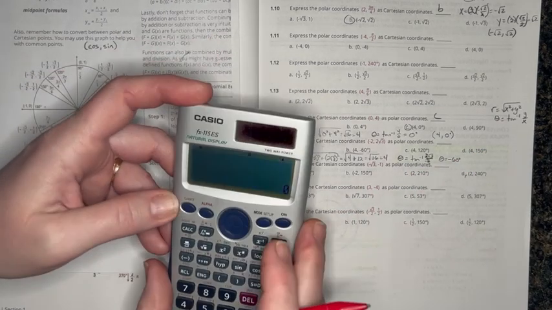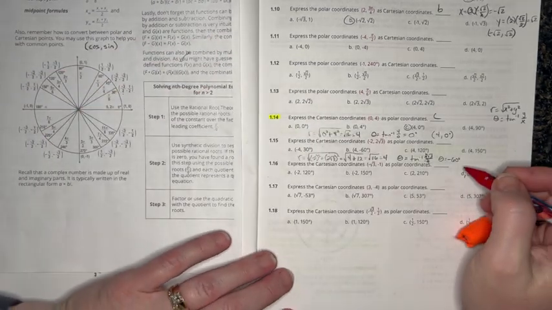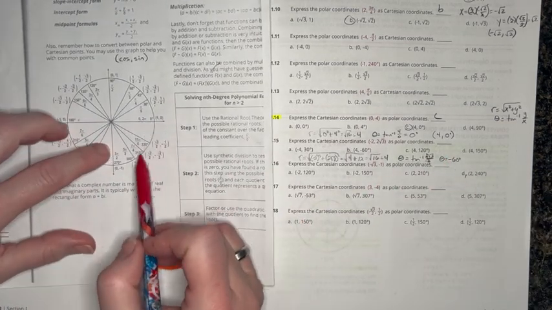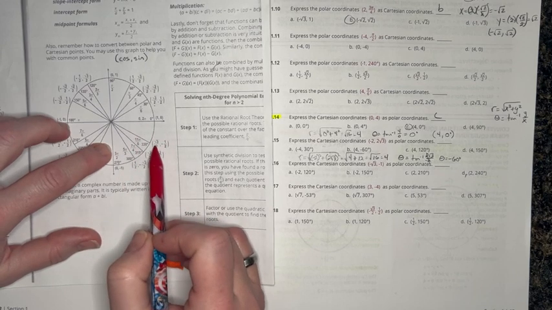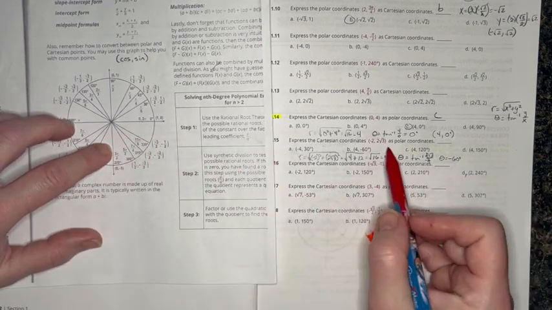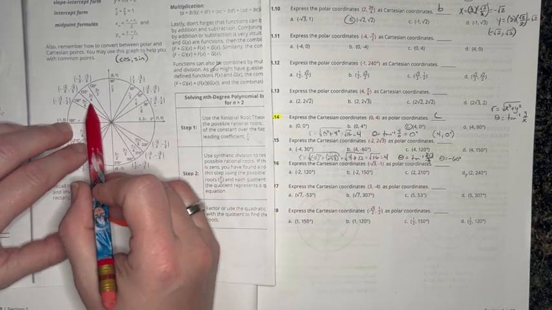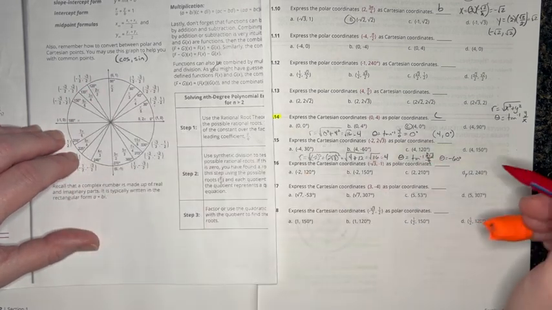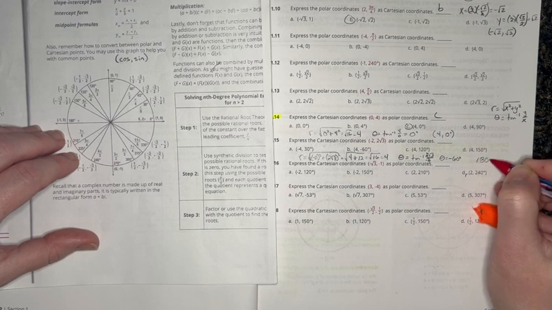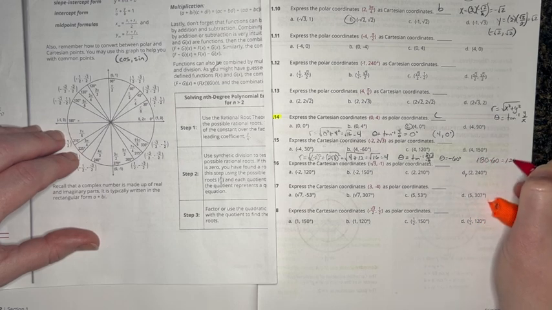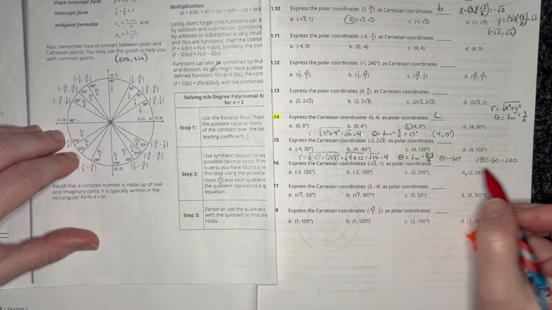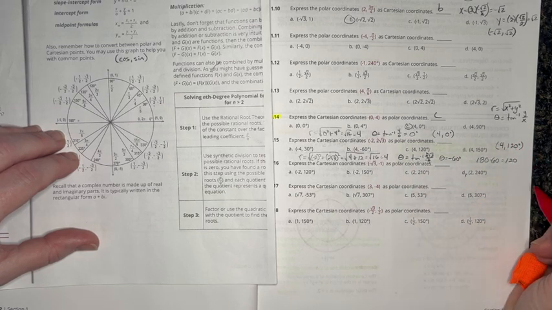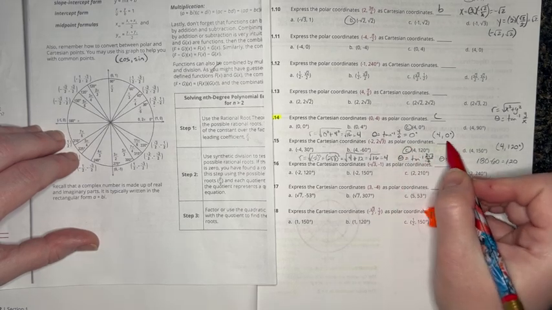Now, we need to check, is that right? -60, remember, is going to be over here in quadrant 4. That's not what we want. Our point is at -2, +2 times the square root of 3. It's going to be over here somewhere. So 180 minus 60 gives me 120 degrees. So my point is at 4, 120 degrees. Okay, which is letter C.